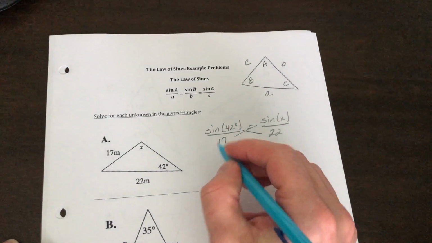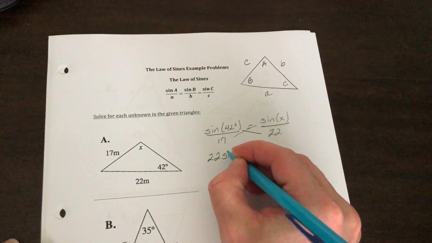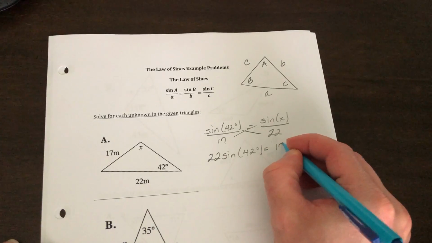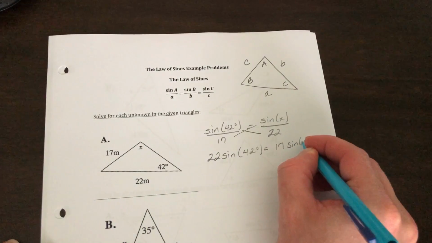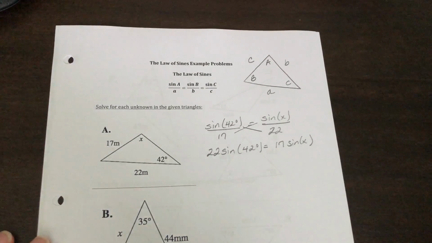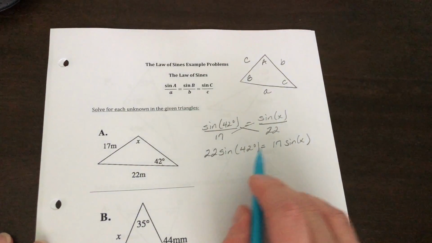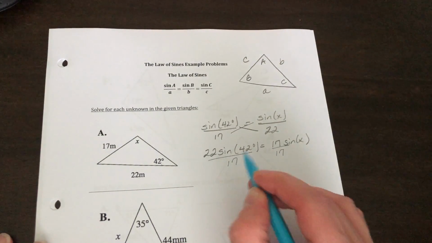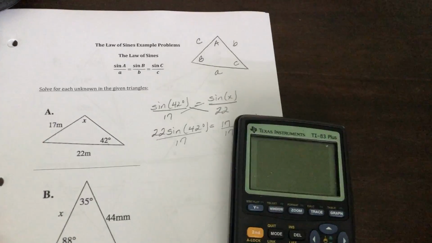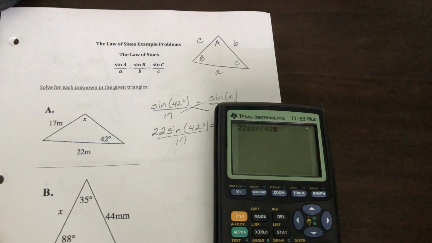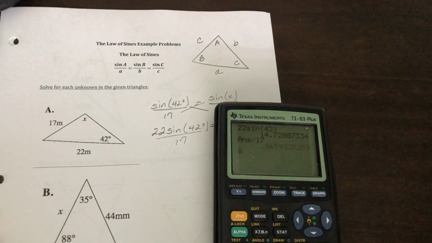So we cross multiply: 22 sine of 42 is equal to 17 sine of x. Basic cross multiplication. Now we want to solve for x, so we have to isolate the trig, so we're going to divide both sides by 17. Put that in our calculator: 22 sine of 42 divided by 17. We get 0.8659.